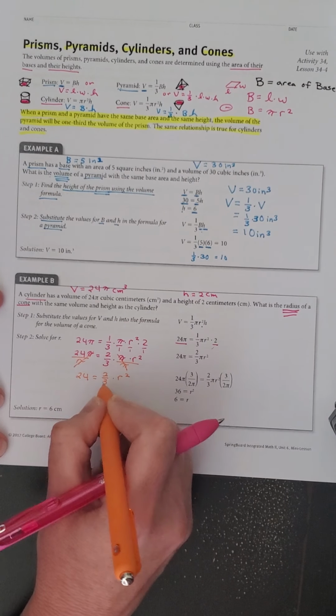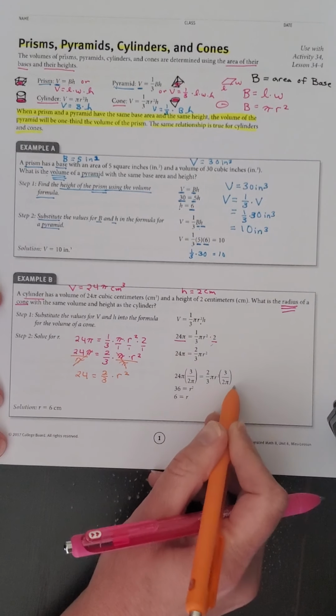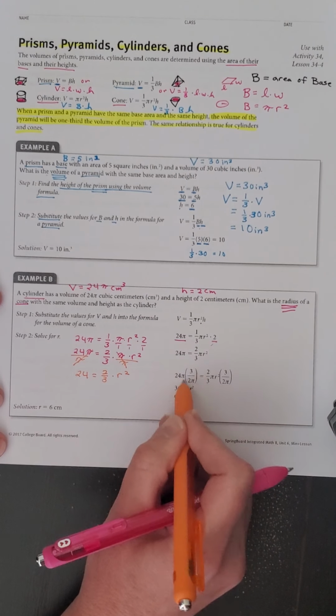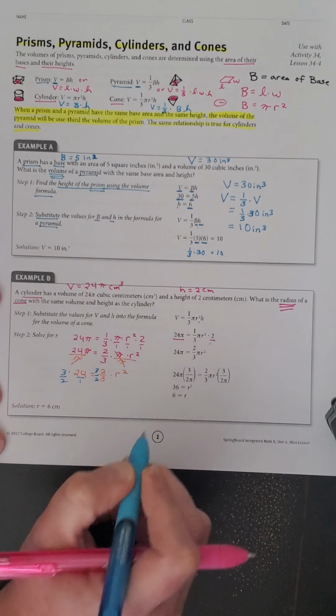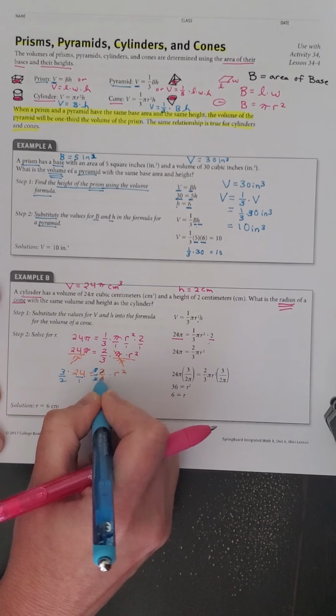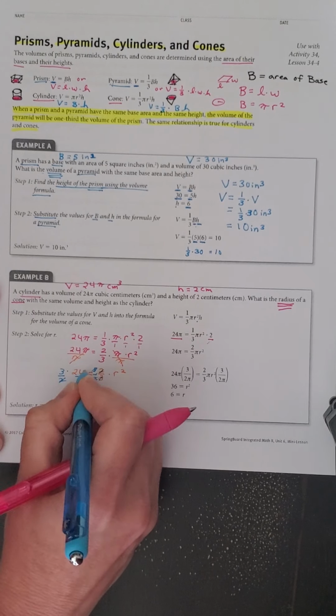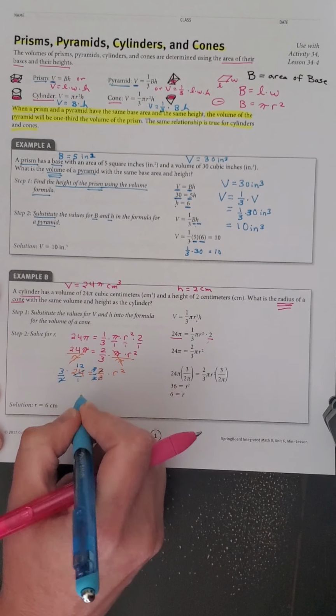Now I could go ahead and multiply by the reciprocal, which is what they actually did right here. They multiplied both sides by the reciprocal. So I'm going to multiply both sides by 3 over 2. Don't forget there's a 1 here. So the 2's will reduce, and so will the 3's. The 2's will reduce here. 2 goes into 24 12 times.